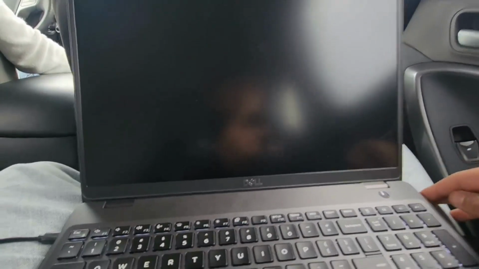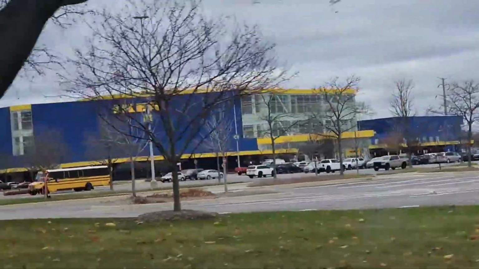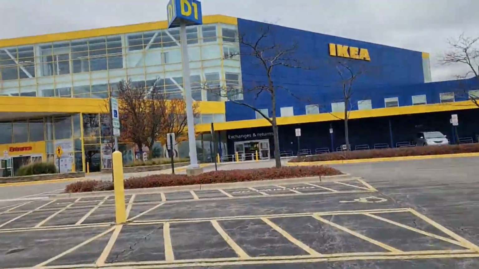So another fail. After almost an hour of driving, we reached IKEA Schaumburg. I guess IKEA Chicago, but this is not Chicago. This is Schaumburg, Illinois. But yeah, we're now at IKEA just for fun.